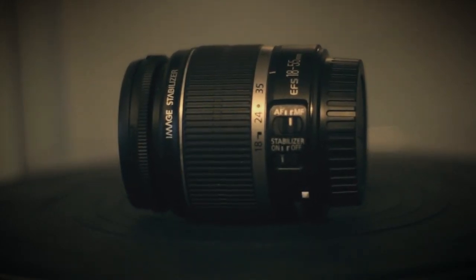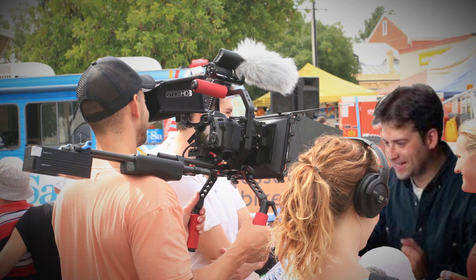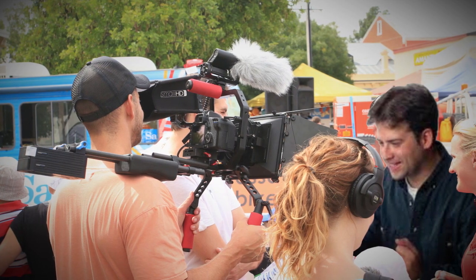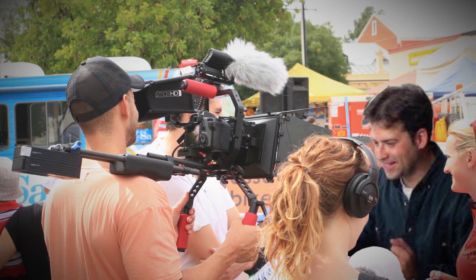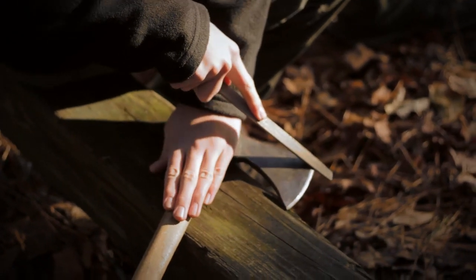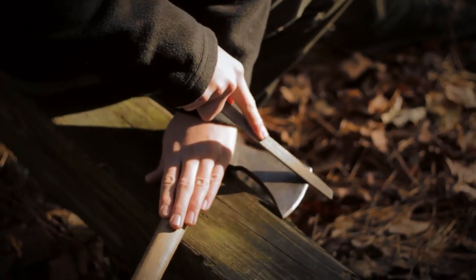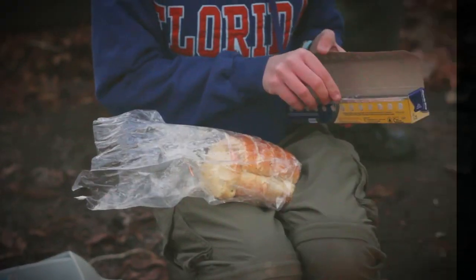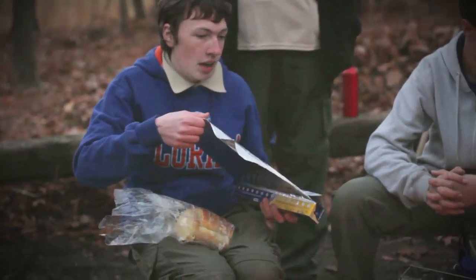And then there's the final problem, which may just be the worst of all. People will give you really weird looks when shooting HDSLR in public. So why would you put yourself through so much pain? Well, first of all, these cameras are ultra portable. And for such a small package, their design and large image sensor allows you to shoot better in low light and get that nice shallow depth of field look.